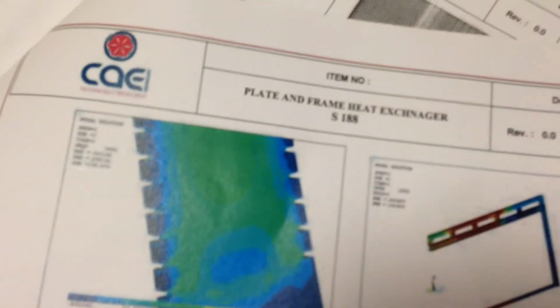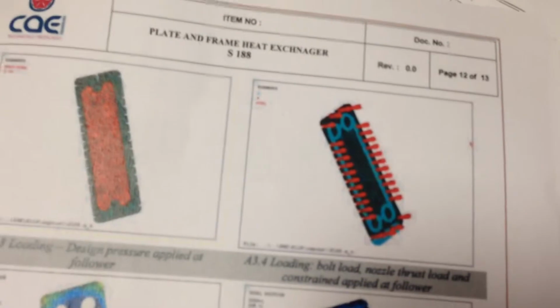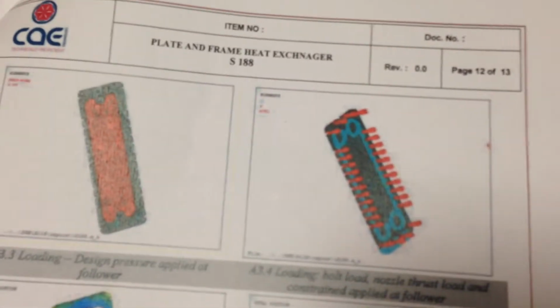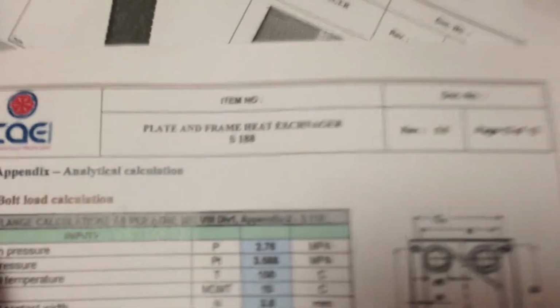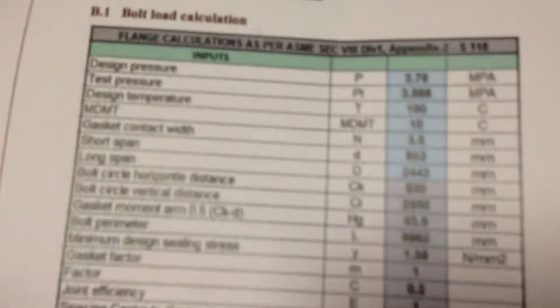And this is also the same. This column also they put the analysis, and this also for the bolts. This is the same image at different loaded conditions. And this is a summary of the bolt calculation, as per the bolt size, MDMT, temperature, pressure rating, everything they have concluded.